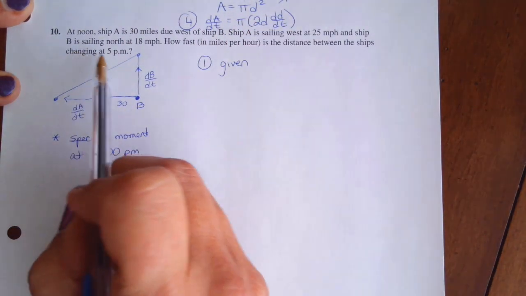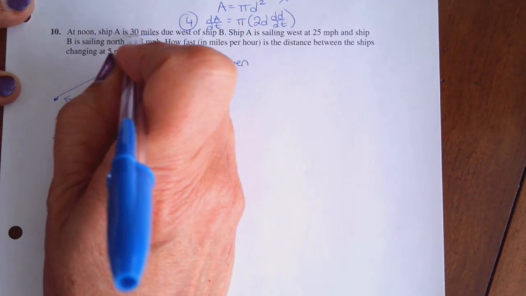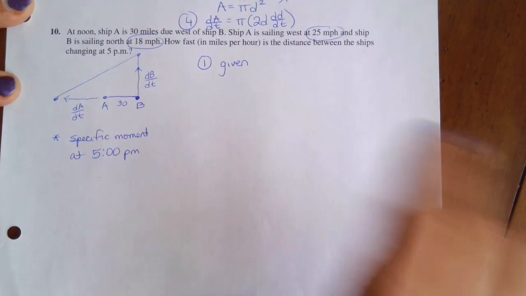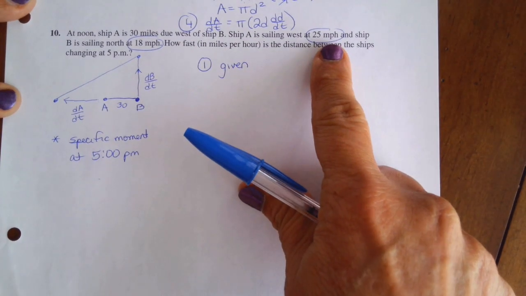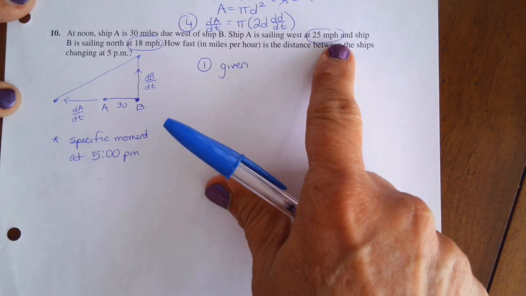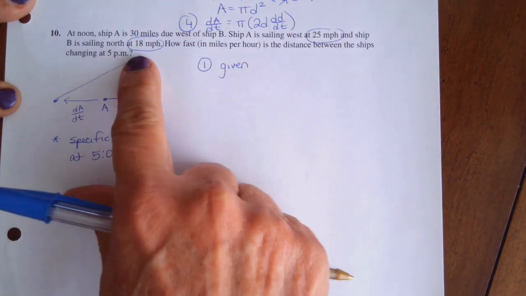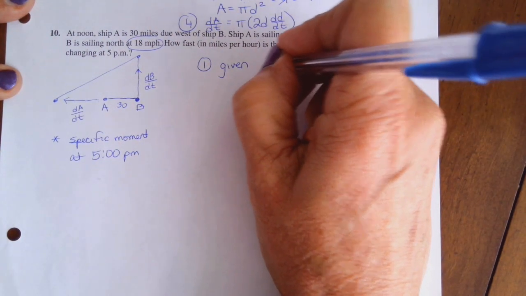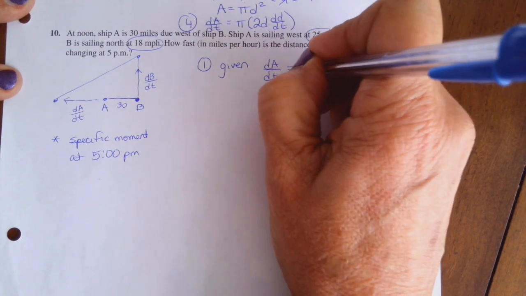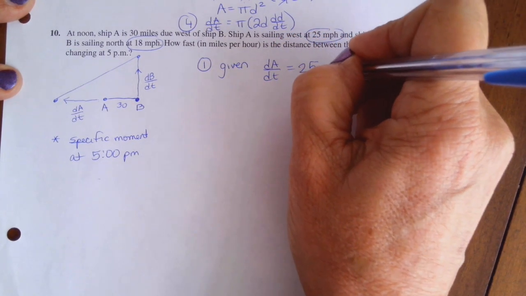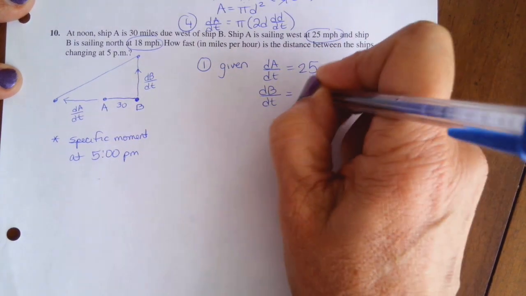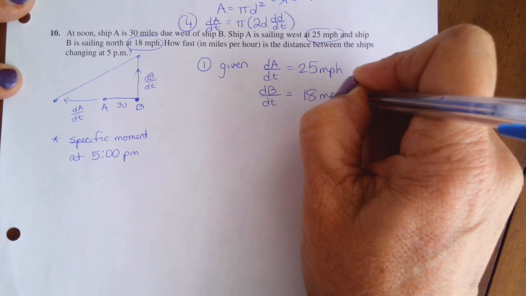Okay, we are given two rates. Ship A is sailing west at 25 miles an hour. Ship B is sailing north at 18 miles per hour. So I'm given two rates. dA/dt is 25, and I'm also given dB/dt, which is 18.